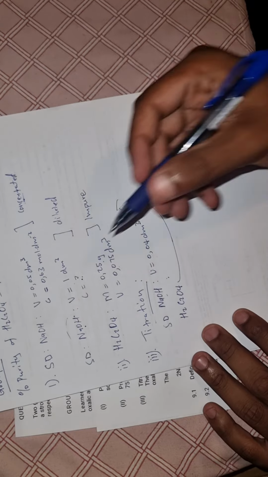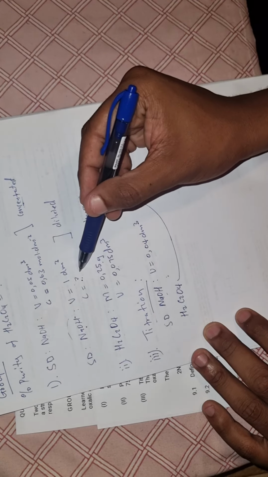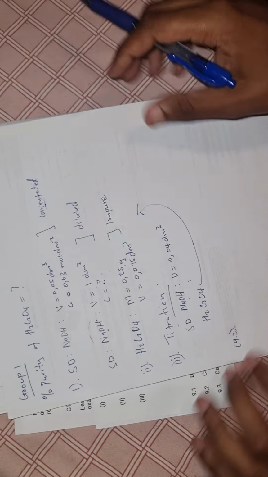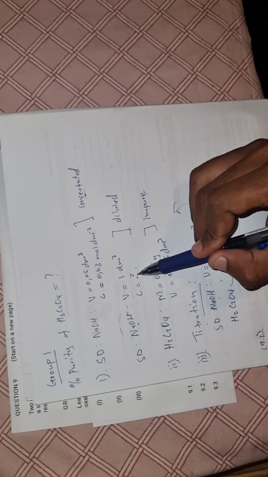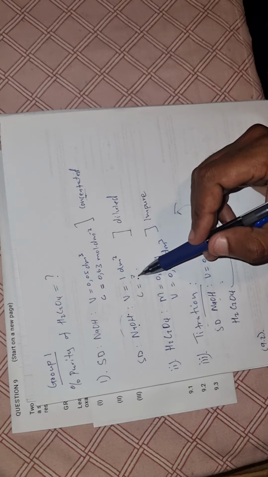Now we go to our steps, okay? Step number 1. This is what we are actually asked to determine, okay? We are actually asked to determine this concentration. Remember, diluted concentration. Now, how are you going to calculate it? That's a standard concentration of sodium hydroxide. This is how we are going to calculate it.